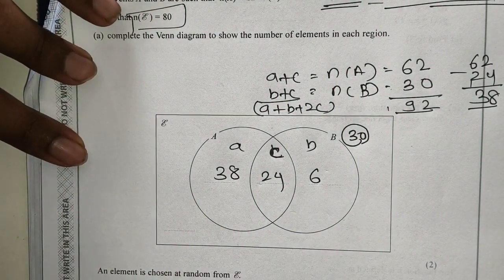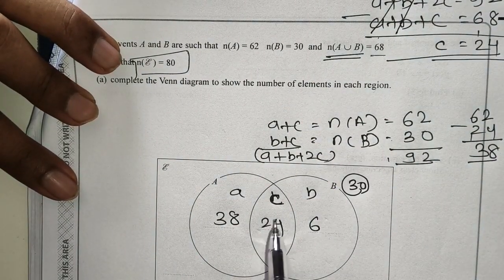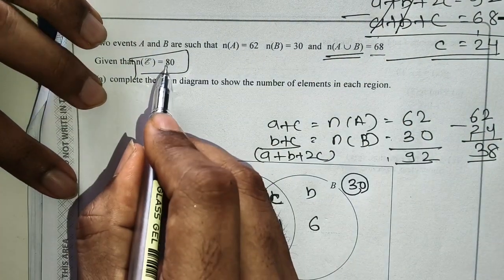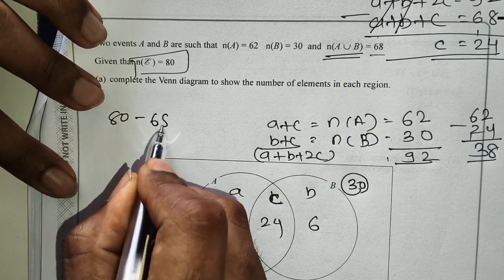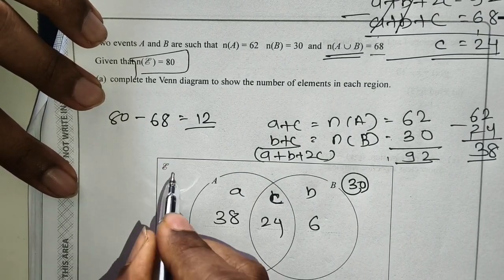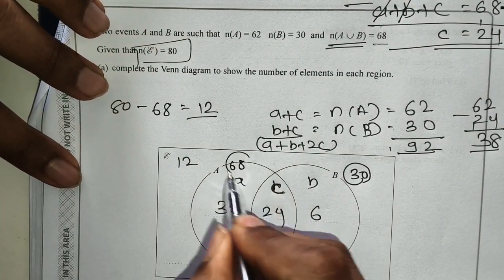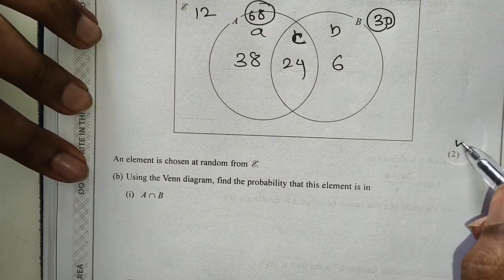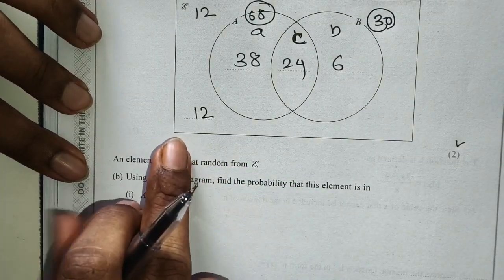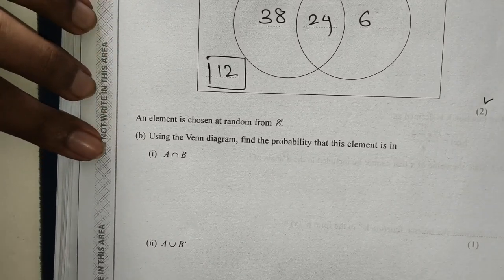Now I know A union B, meaning total A plus B plus C, is going to be 68. Total elements are 80, so elements outside are 80 minus 68, which is 12. So elements outside A union B union C is 12. So I'm done with this, and this gives me full marks. You can write 12 here because there's a separate box given for this 12. Now let's do the next one.